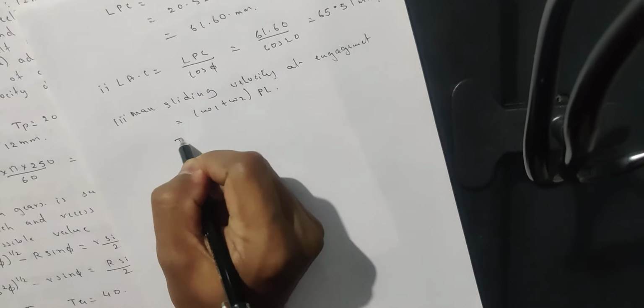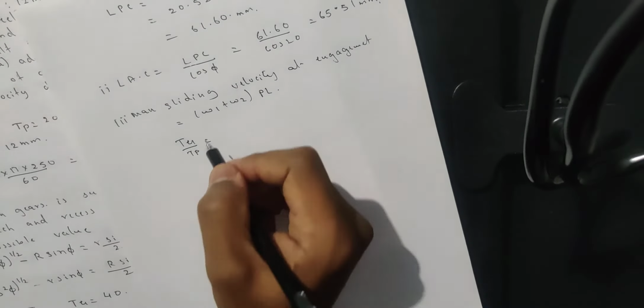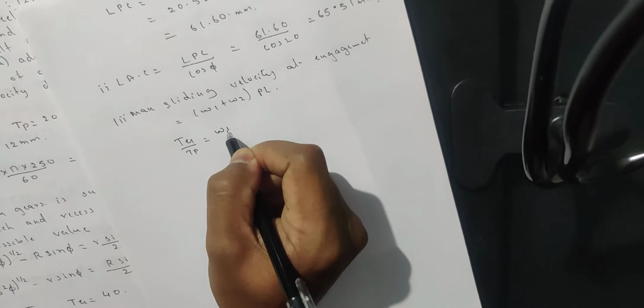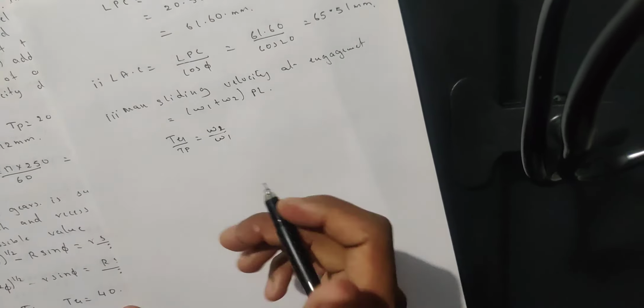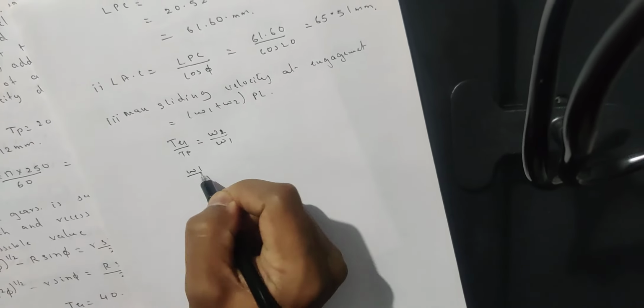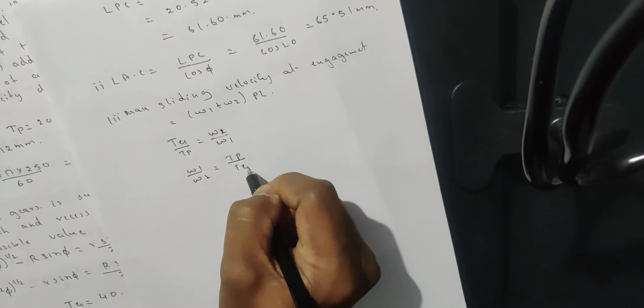So we know that TG by TP is nothing but omega 2 divided by omega 1. If I want to find out omega 1, omega 1 by omega 2 is equal to TP by TG.